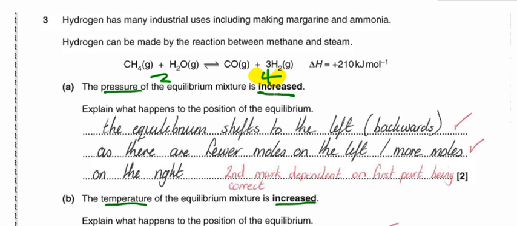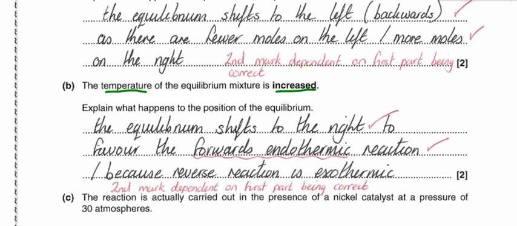So the equilibrium shifts to the right to favour the forwards endothermic reaction, and that key bit that it's the endothermic reaction being favoured is very, very important. Again, if you don't get the direction of your first part right, you do not get the second part either.